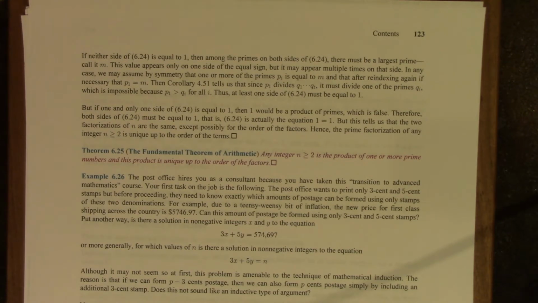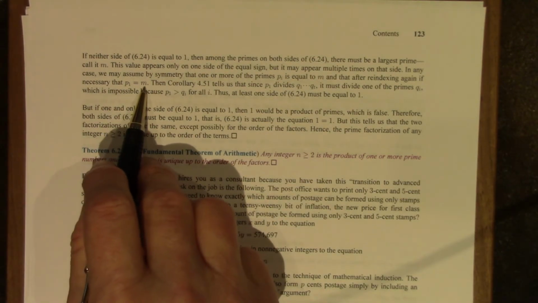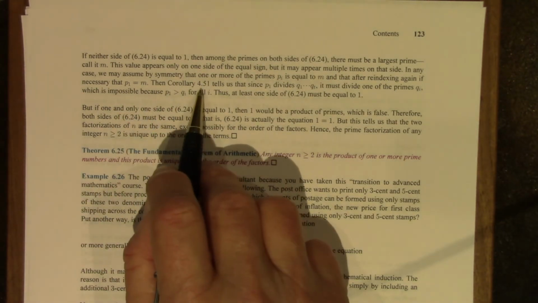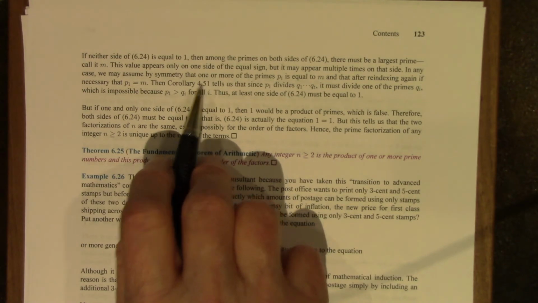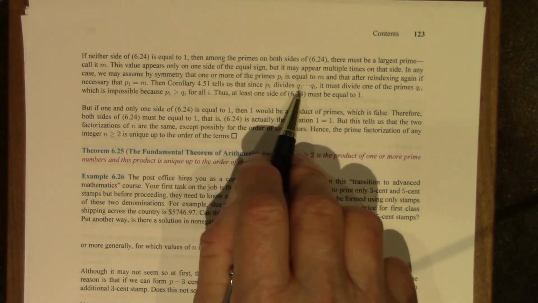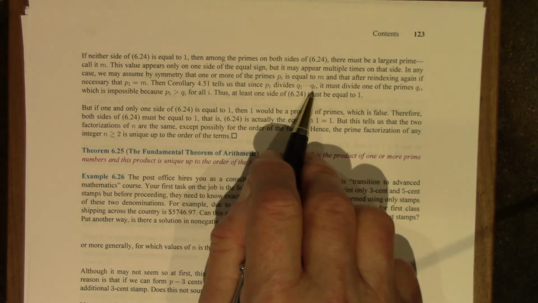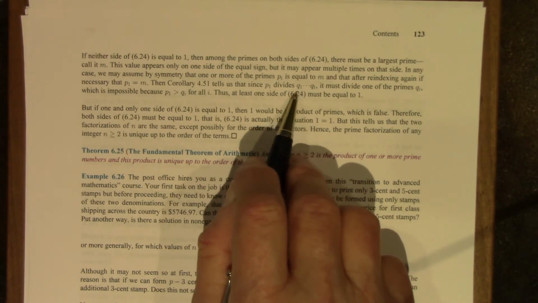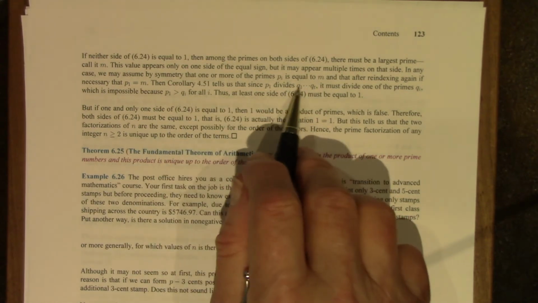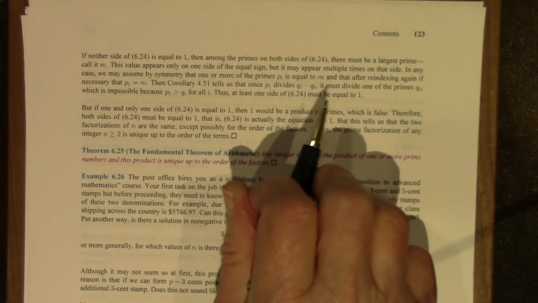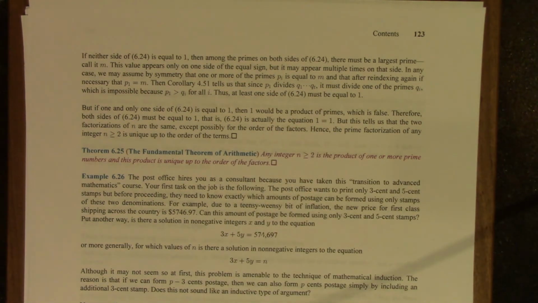We can also, again, re-index if necessary and assume that P1 takes that maximum value, M. Well then, a corollary from chapter 4, 4.51, tells us that since P1 divides the product of the Q's, it must divide one of the primes, Qi. But that's not possible, because P1 is bigger than all of the Q's. P1 is the largest value among all the primes, and none of the Q's take on that value, so they're all smaller.